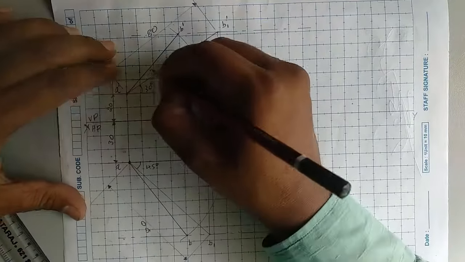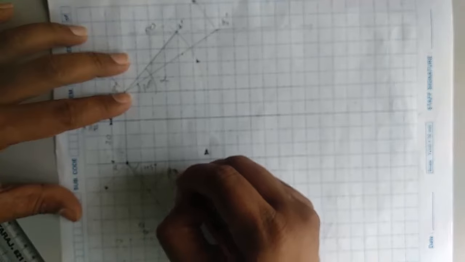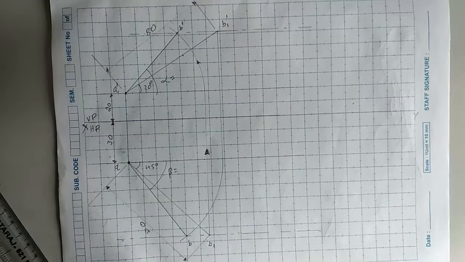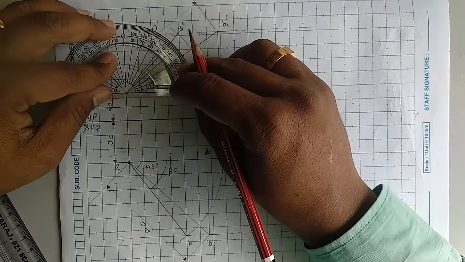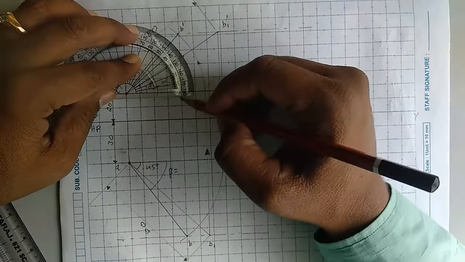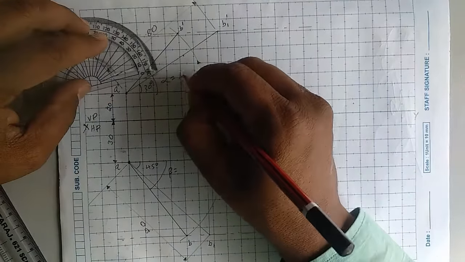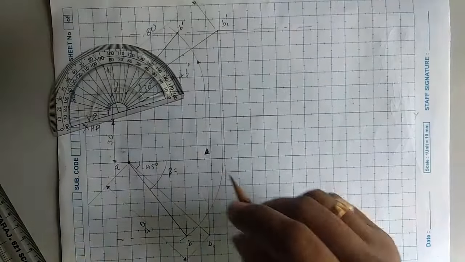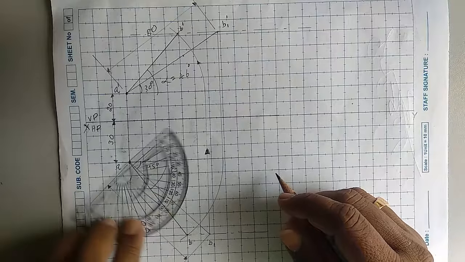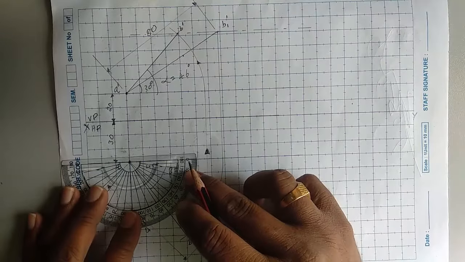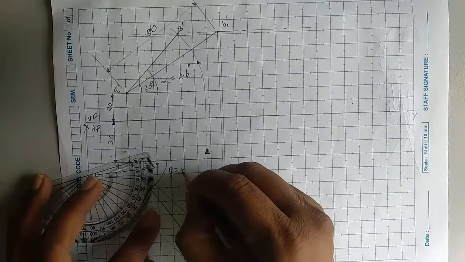Okay. After that, this is the alpha and this will be the beta. This is the apparent angle. We need to check how much apparent angle we got. Here I am getting 46 degrees, and the same way beta also we will find out. Beta is 55 degrees.